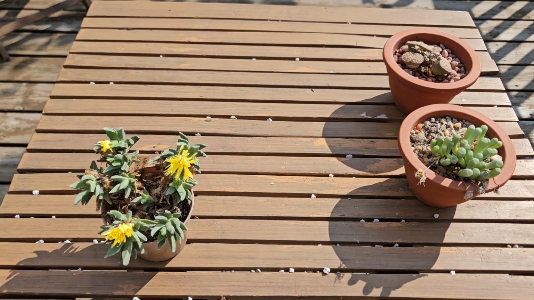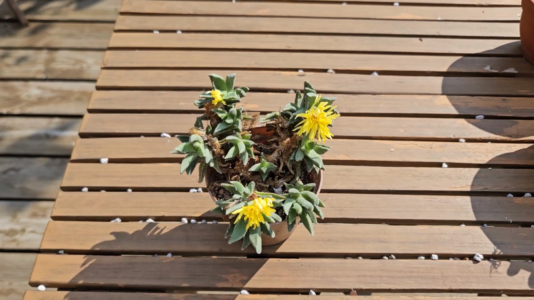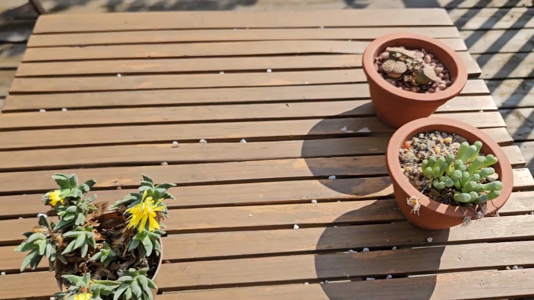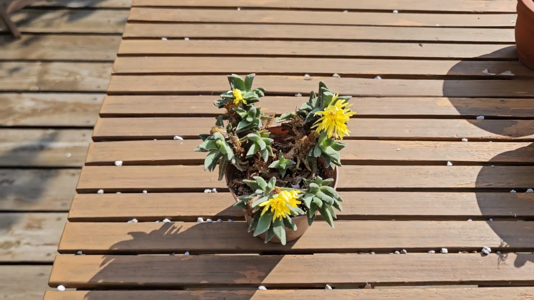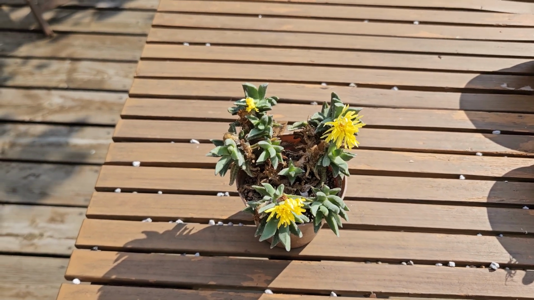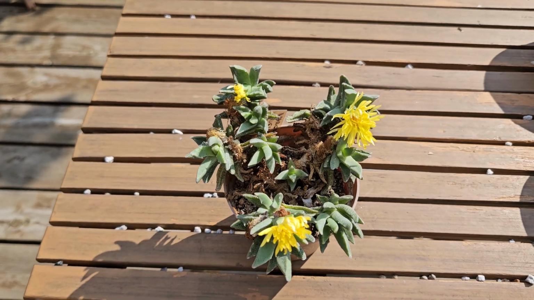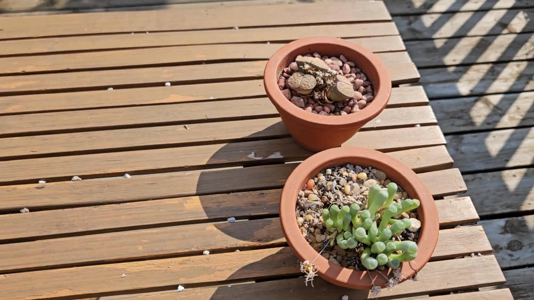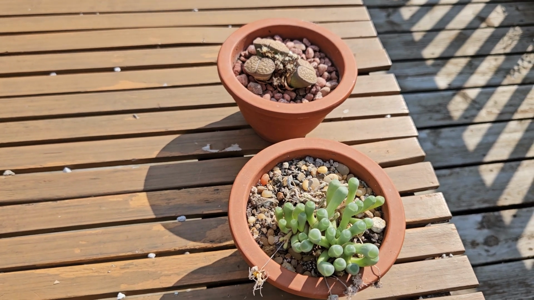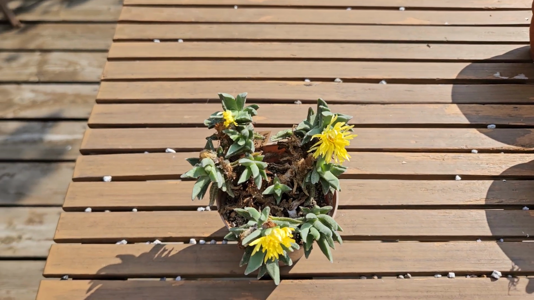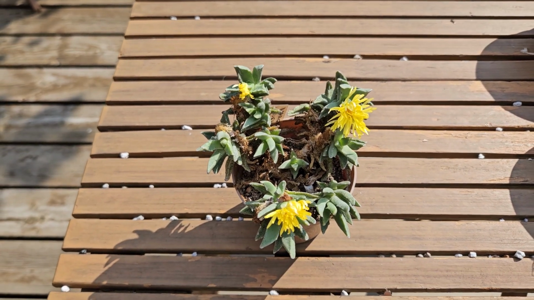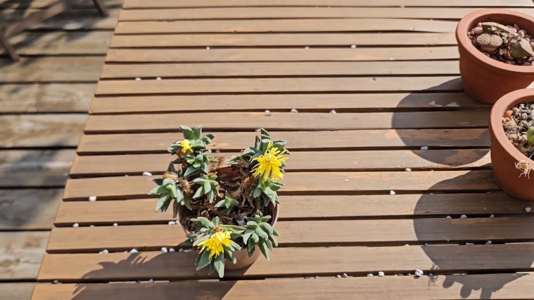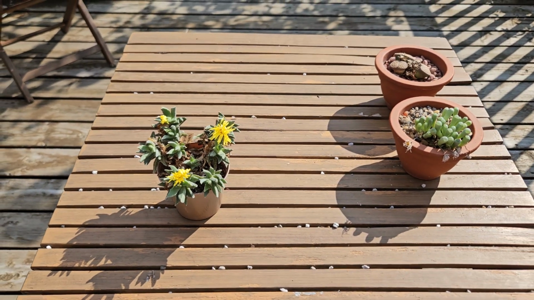Okay, Faucaria actually is a plant that should be watered a little bit more abundantly than these two. It can take more water because it grows at a place where there is more water available than where these two species grow. But still, we should not be very generous when it comes to watering. Okay, so this is Faucaria paucidens.